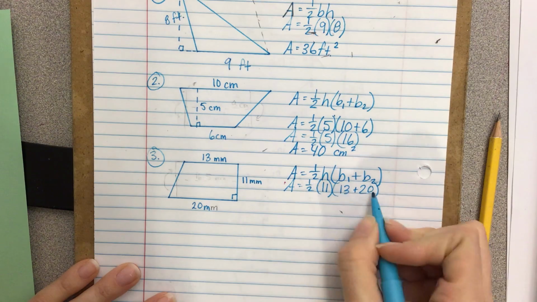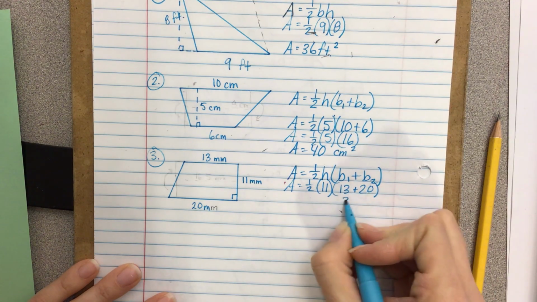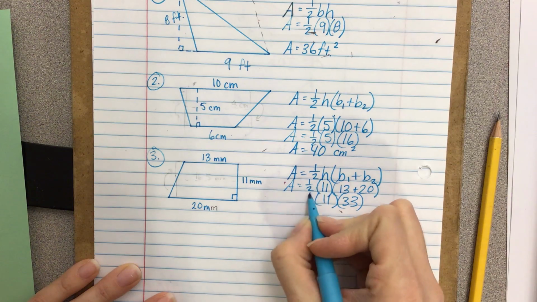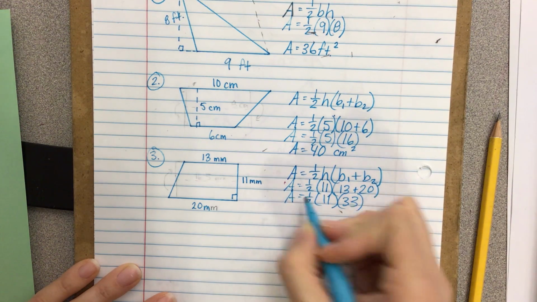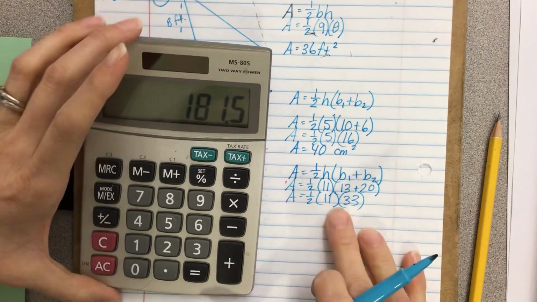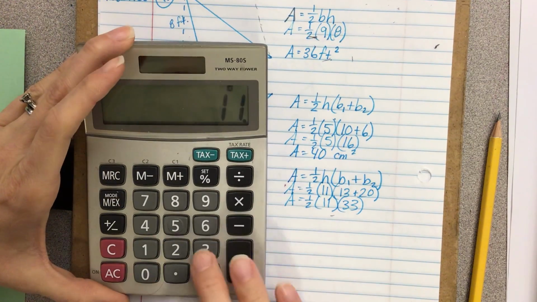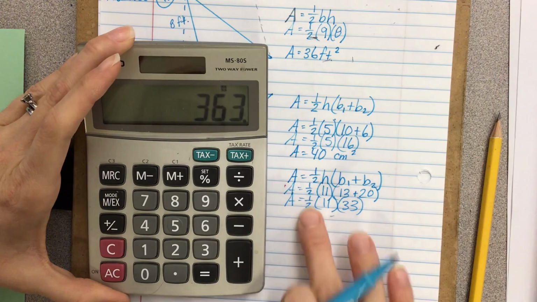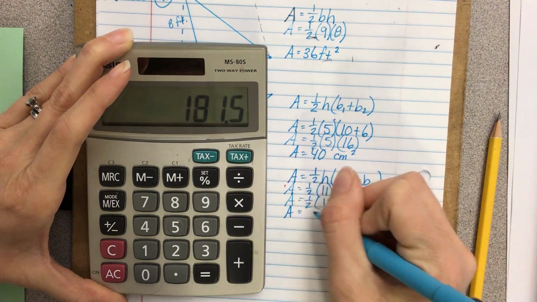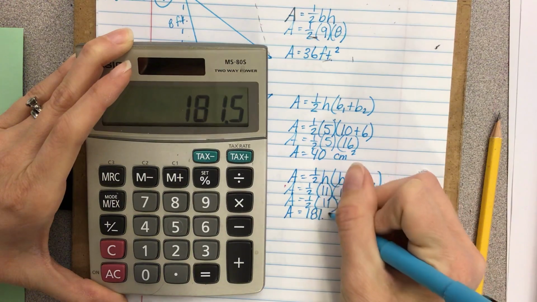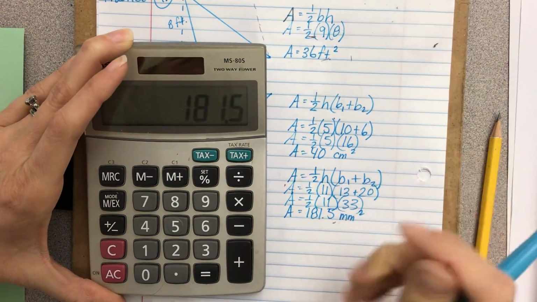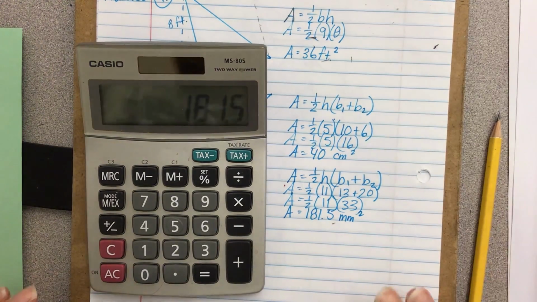Now, order of operations says that we have to do grouping first. So this is going to be 33 times 11 times 1/2 equals the area. Now, when I plug it into my calculator, I always multiply these first. So 11 times 33, and then divide by 2. So I get that the area is equal to 181.5, and this is millimeters squared. All right, so that's what you should have gotten too.